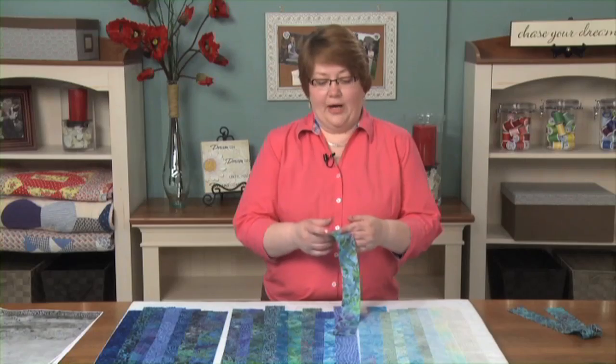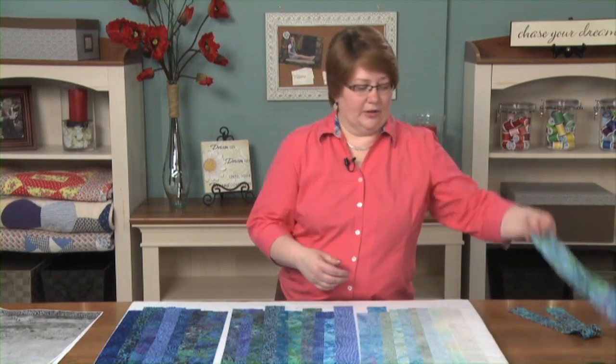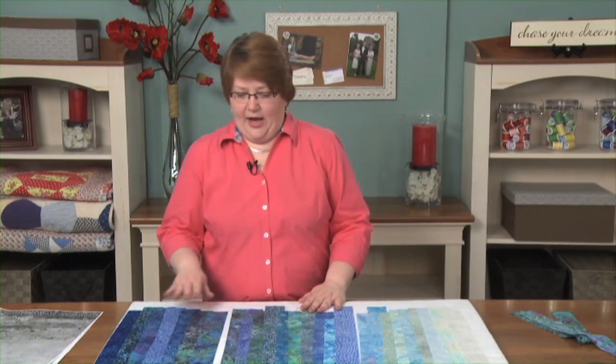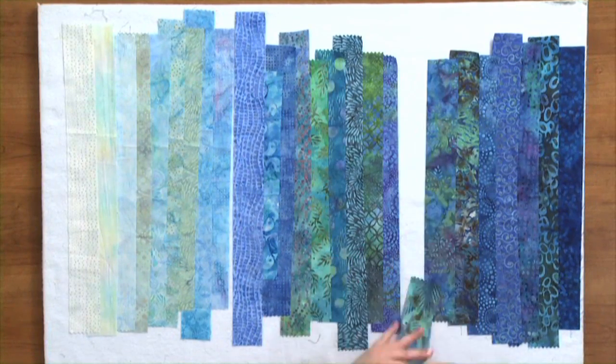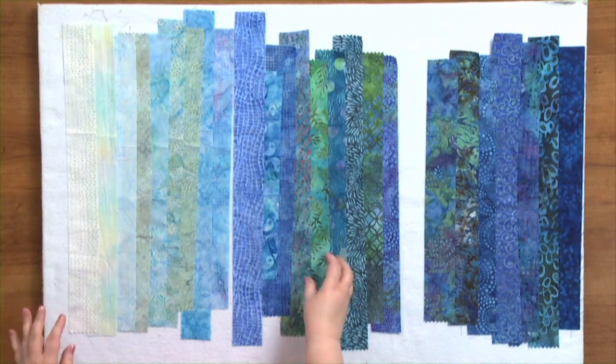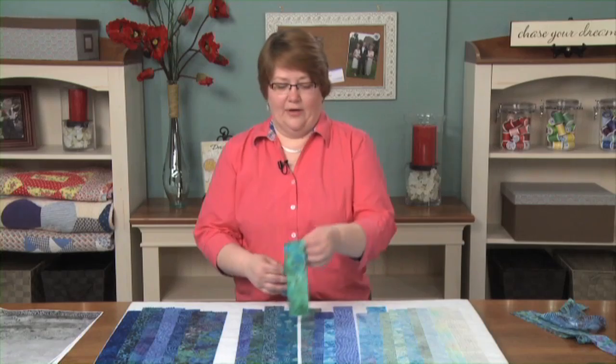Now, if I wanted to keep it in, I could always sew another little piece on the end just to make it longer, but that wasn't necessary. I like the little mottled going on, but I probably don't need both of these in here, so I'll take one of those out. And I know I took some leaves out because I know there's plants going on underwater, but I didn't want leaves floating on the top.